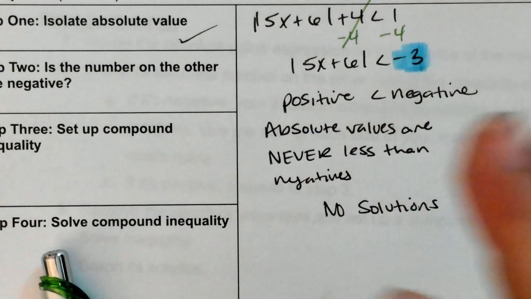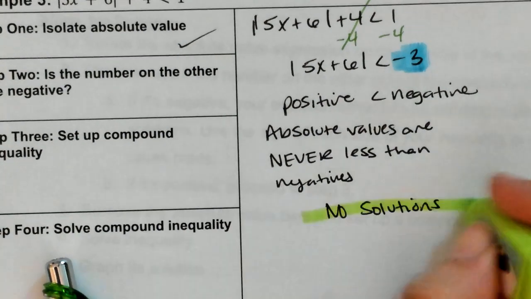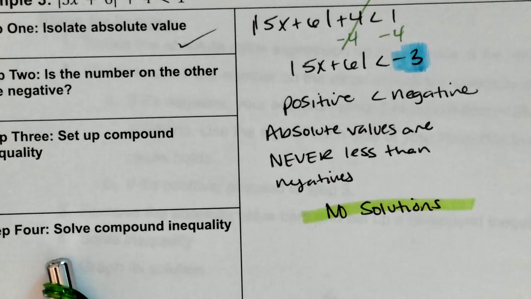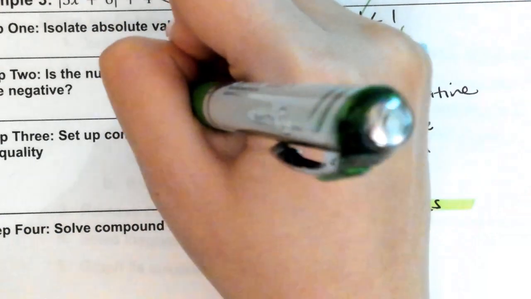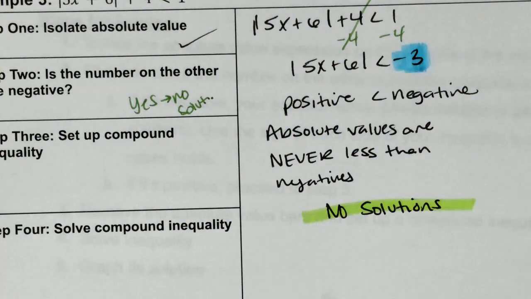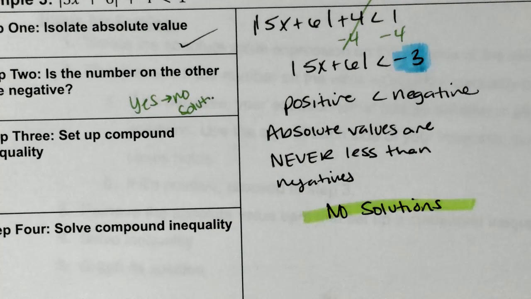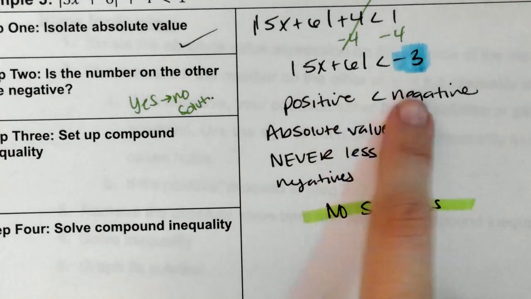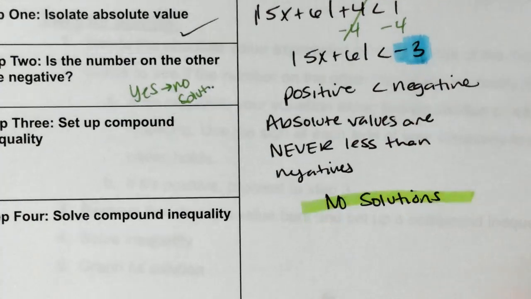No x value will ever make this statement true. Now, just because I got a negative didn't mean it automatically gave us no solutions. Remember, you also have a case of all real numbers. But this is a no solution case. It gave me a false statement because positives are not less than negatives.